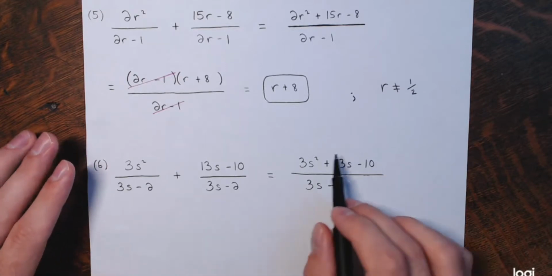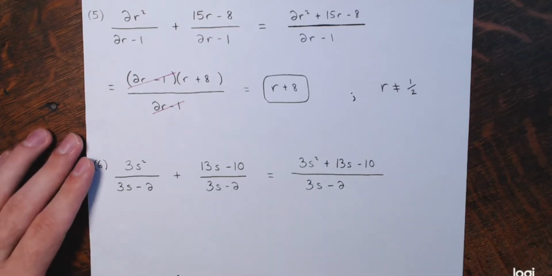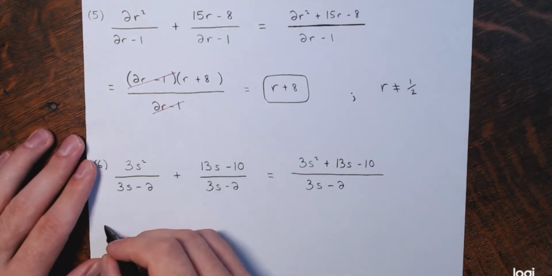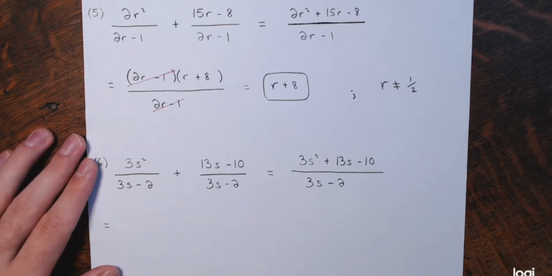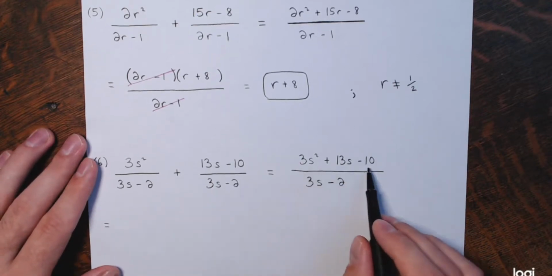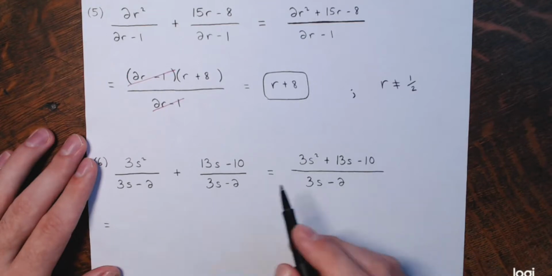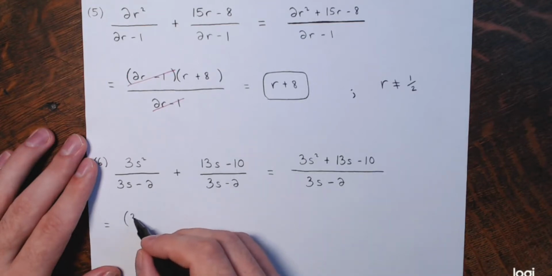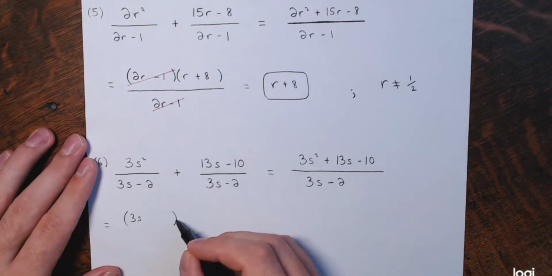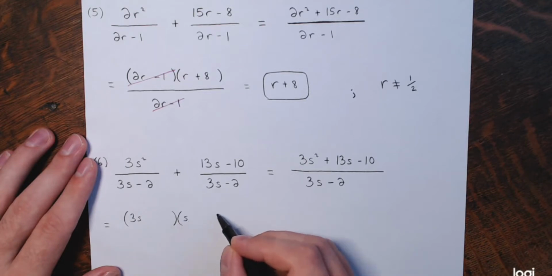Okay, again, all great. I've done the addition, but now simplify. The numerator, 3s squared plus 13s minus 10, this can be factored. You just have to have a 3s in one of the factors and an s in the other one.